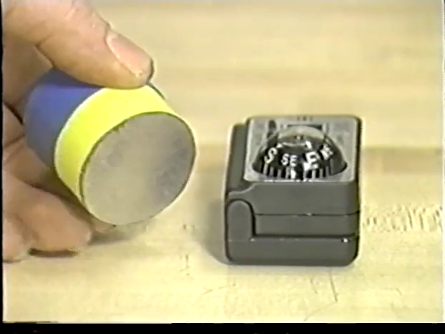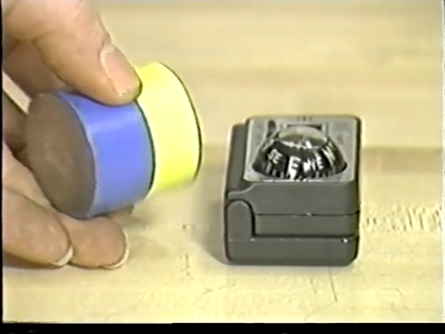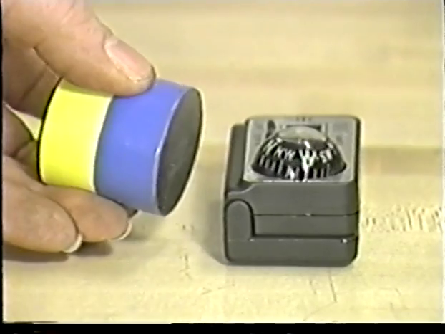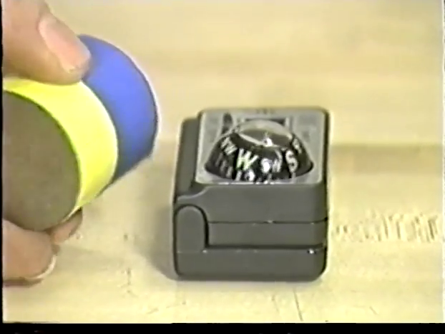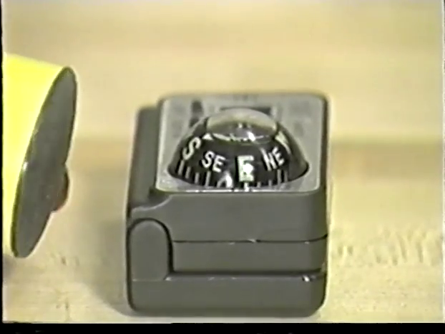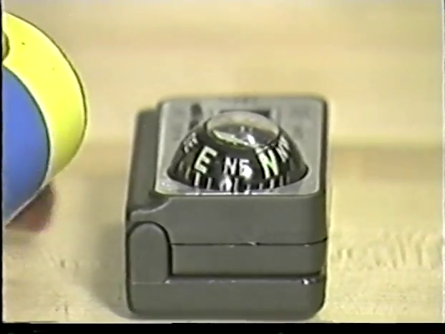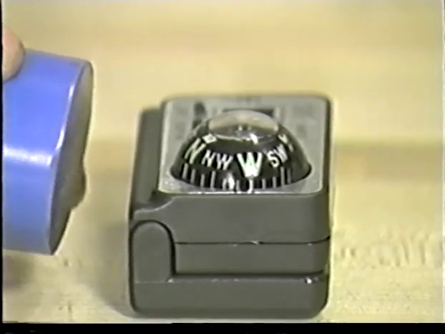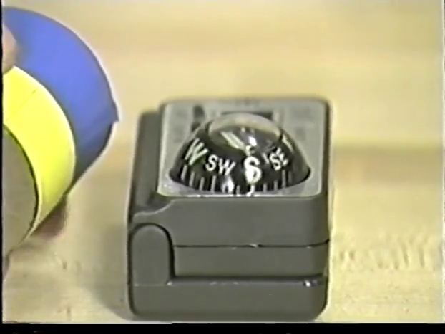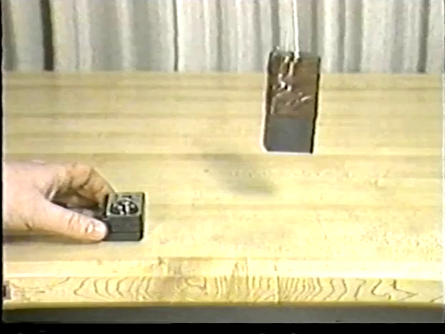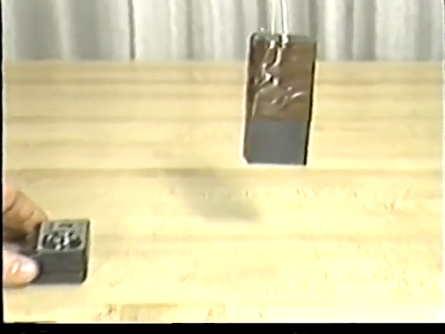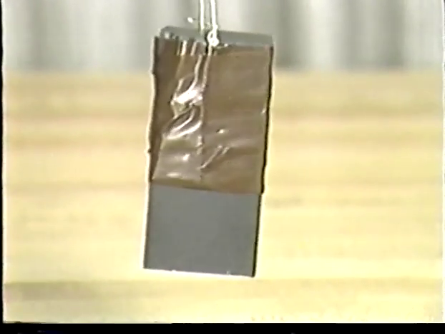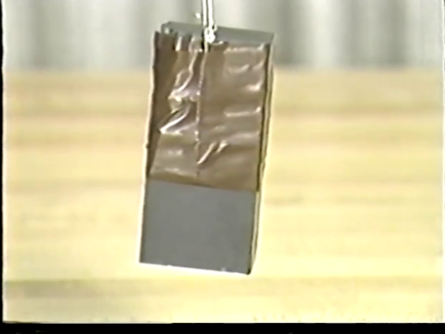A magnet can also be used to affect a compass. The Earth's gravity surrounding our Earth is similar in nature to the magnetic field around a magnet. Note how this magnet can be used to overpower the force of gravity surrounding the Earth and make the compass rotate. Here, we've suspended a large permanent magnet from a piece of string so that it is free to move.